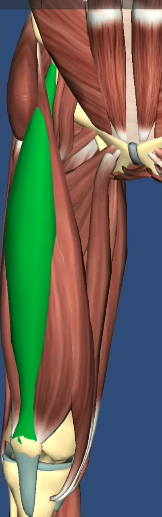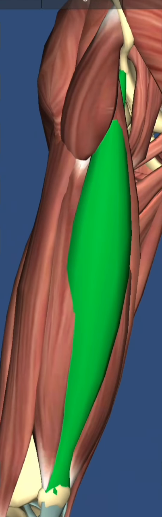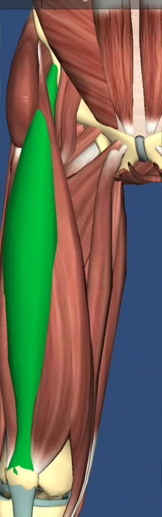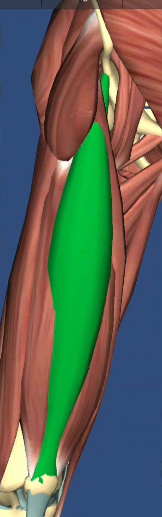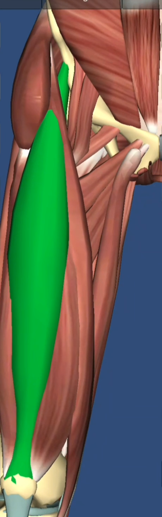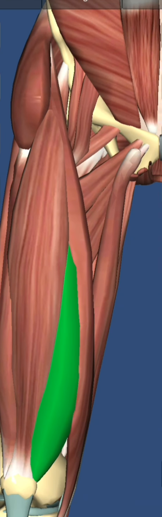As you can see in this image, the rectus femoris is part of the muscles called the quadriceps femoris. The quadriceps femoris is four-headed. We have the rectus femoris, which is in green right now, the vastus lateralis, which is here, and the vastus medialis.